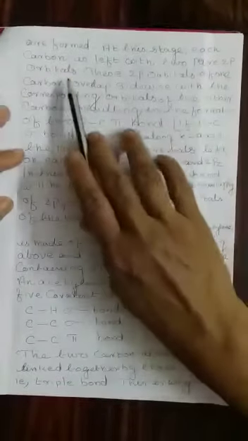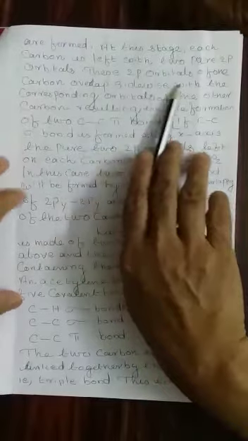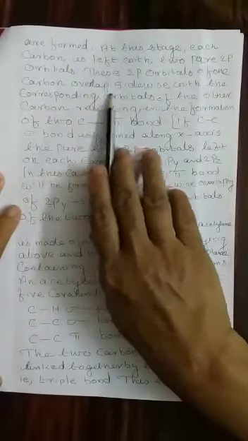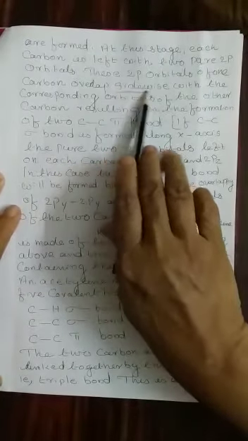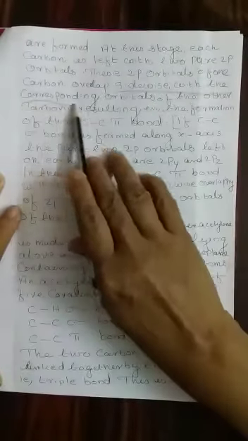At this stage, each carbon is left with two pure p orbitals. These two p orbitals of one carbon overlap sidewise, important, with the corresponding orbitals of the other carbon atom, resulting in the formation of two carbon-carbon pi bonds.